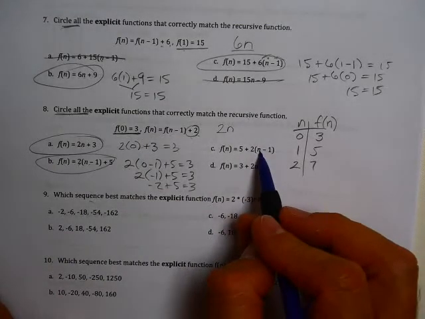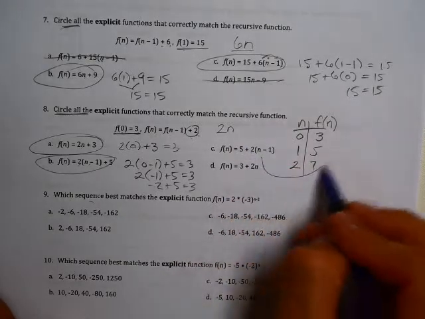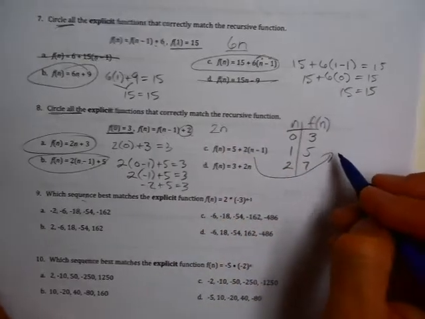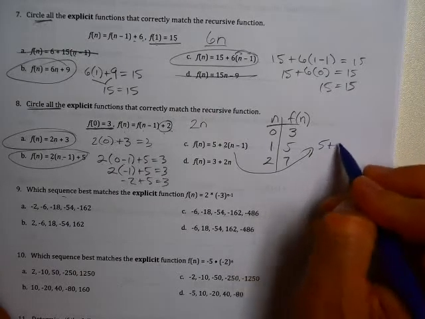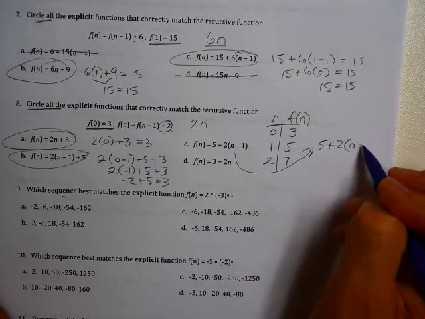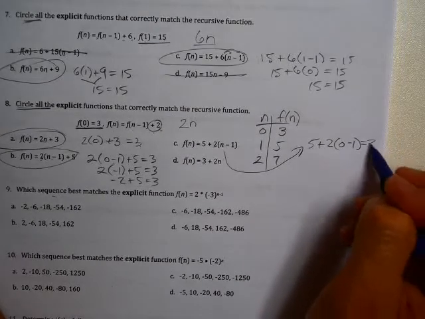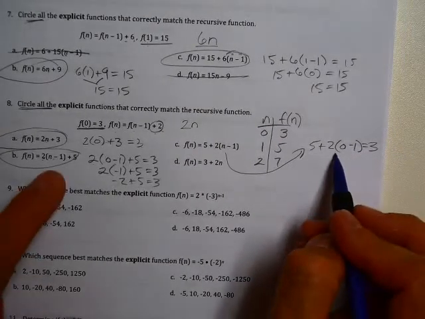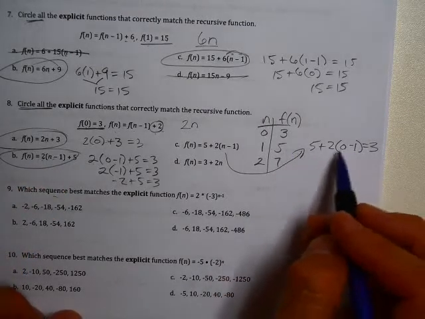If I plug in 0 here, because I've got the 2 times n, and I'm running out of room here, I'll bring it around over here. Is 5 plus 2 times 0 minus 1 equal to 3? And in fact, this and this are the same. They've just rearranged. They put the 5 out in front.